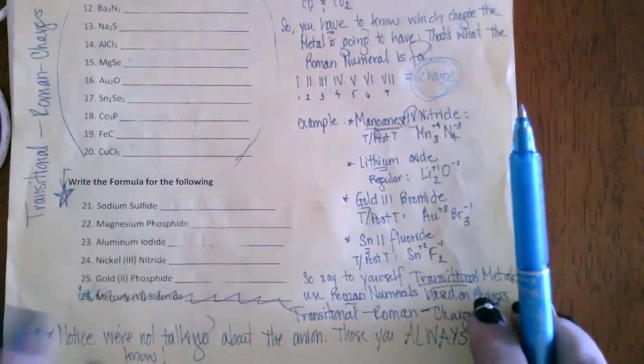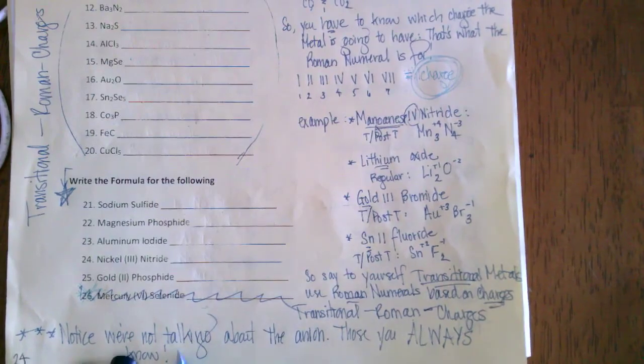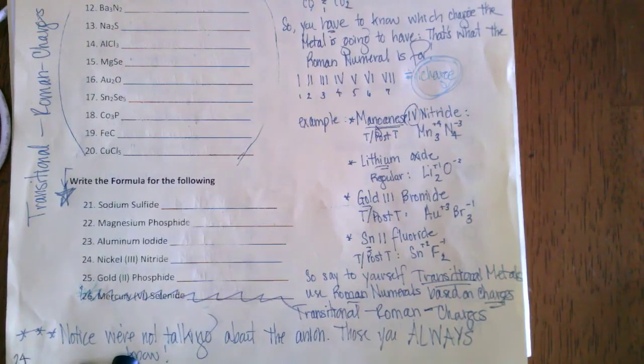Notice that we're not talking about the anion here, the negative portion. Either a regular metal or a transitional, post-transitional metal. I'm only talking about the positive or the cations here. You will always know the anion. Always, always, always know the nonmetal. If it's a binary compound, there's one nonmetal and you just go to the periodic table, it will always tell you what it is. If it's a polyatomic ion, then go to the list of polyatomic ions and that will tell you what the charge is. There's no interpreting anything. You will just know that.